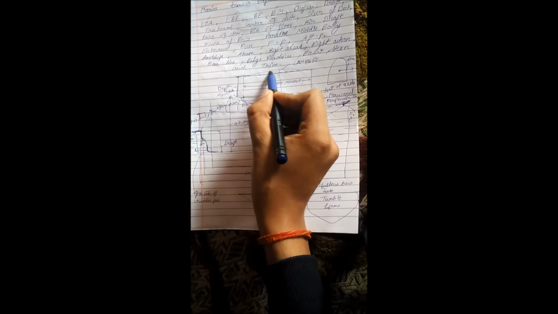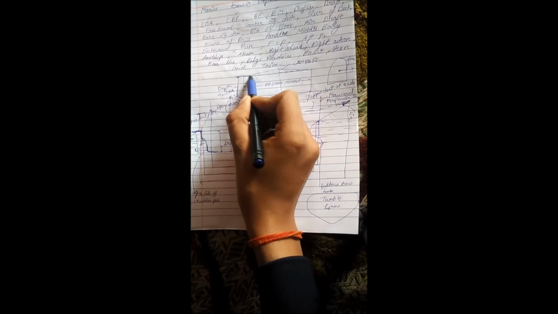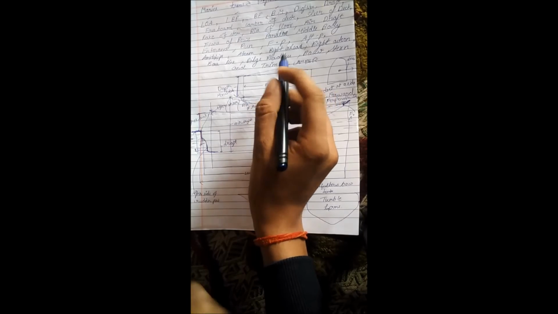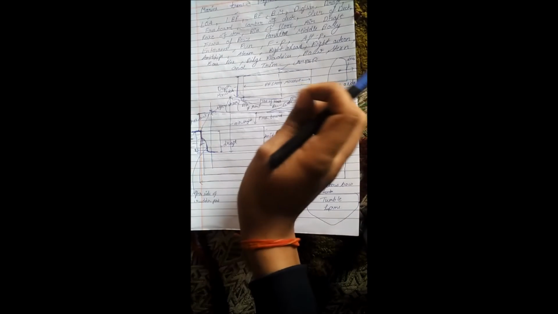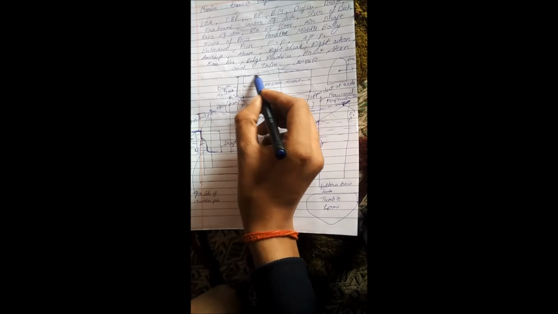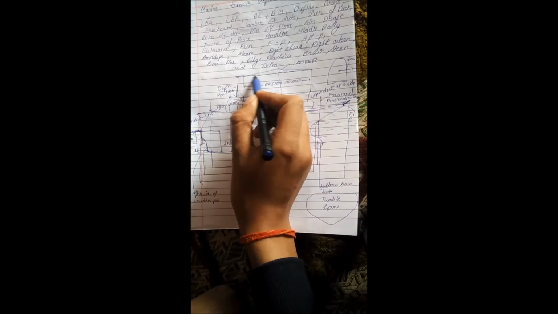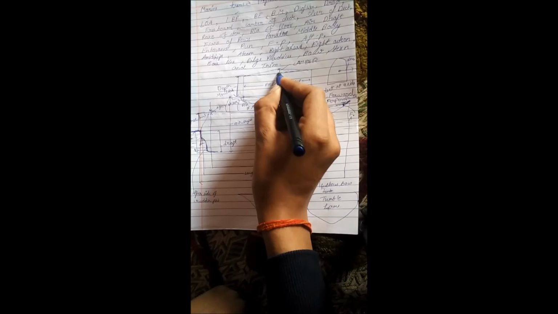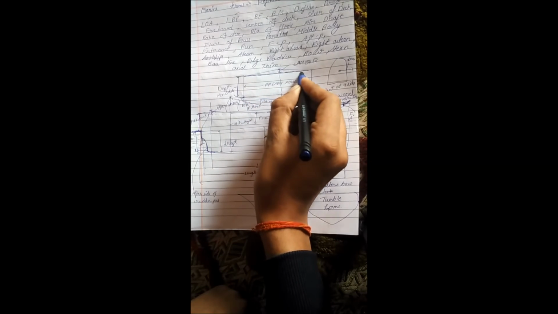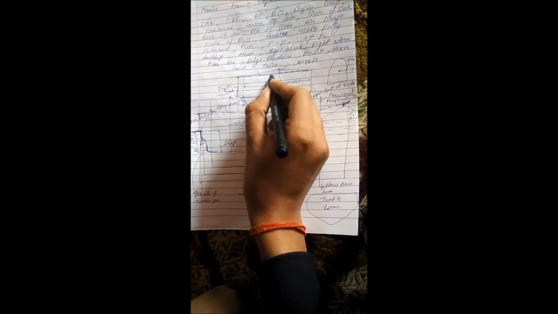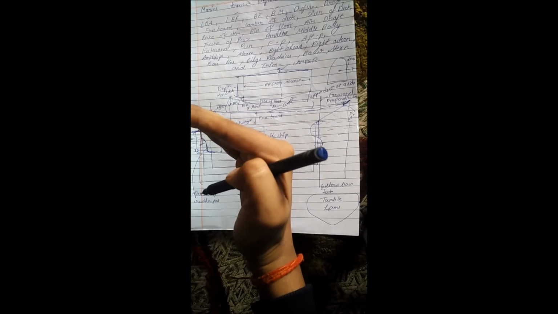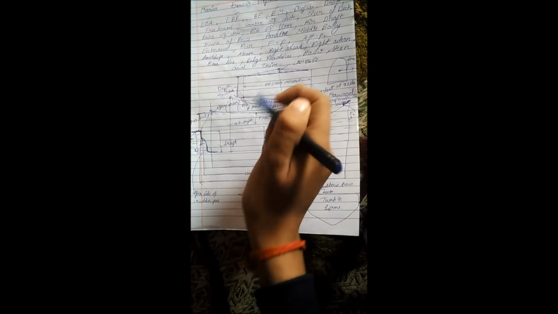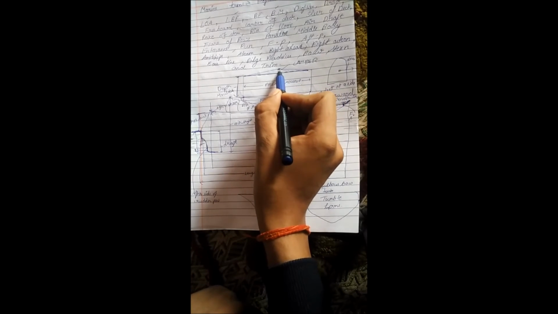So this is the camber of deck. This is the mid line, the perpendicular line to the horizontal line, and this is the amount the deck is raised from the middle, that is the camber.